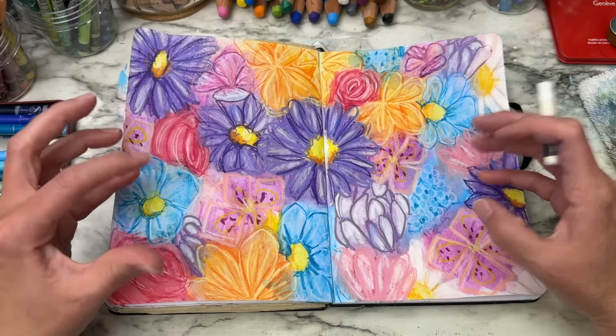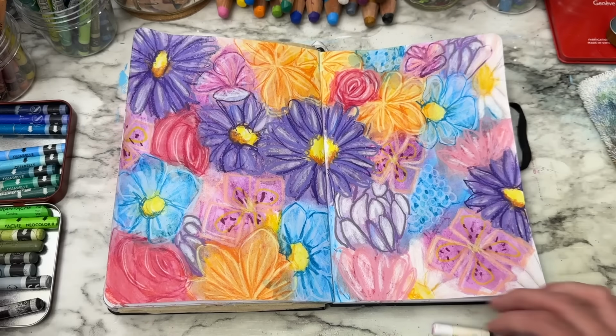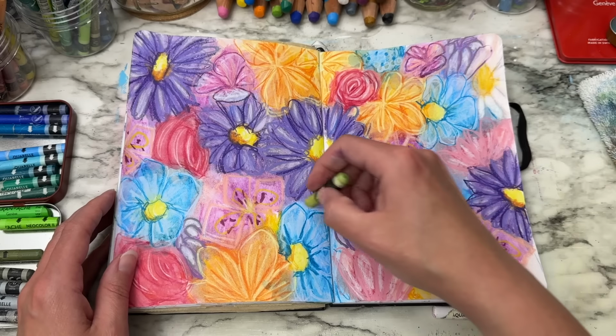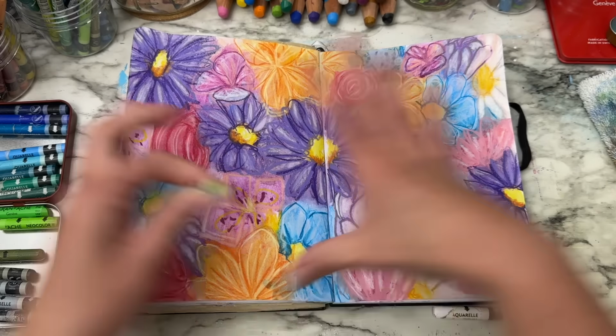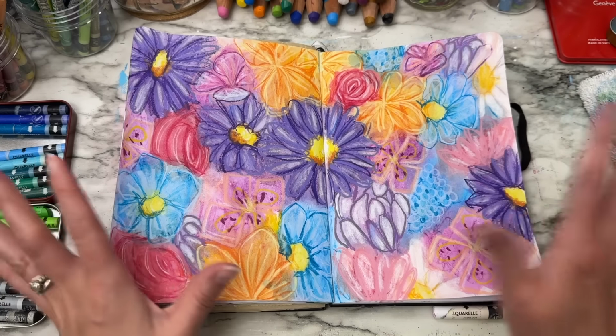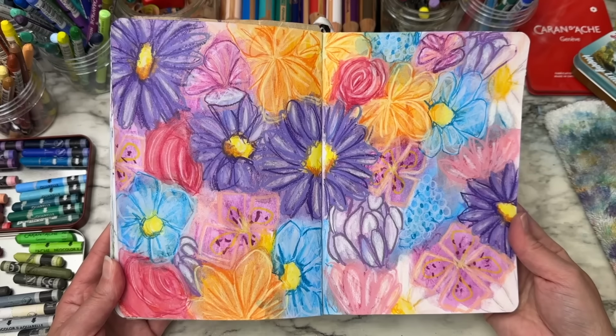I feel like there needs to be green in here. So part of me wants to grab one of these and start plopping in some green leaves popping out. But at the same time, I like that it's just flowers. So I'm not gonna mess with it. I'm gonna be done with it. I think it looks pretty cool.